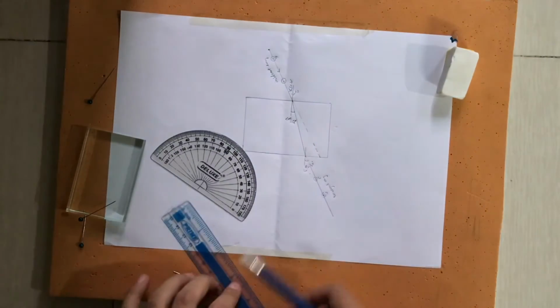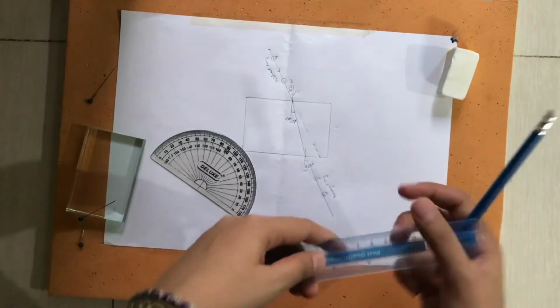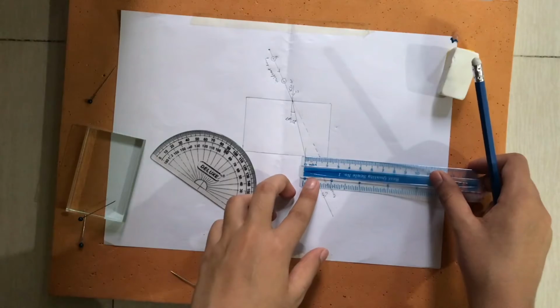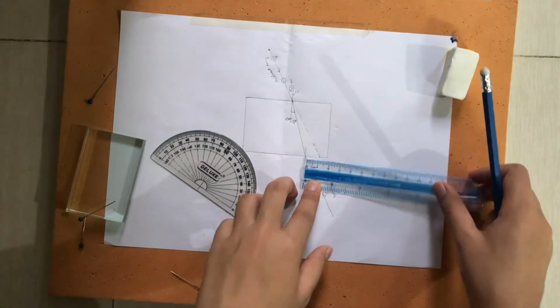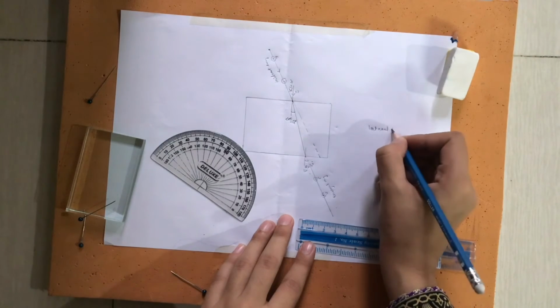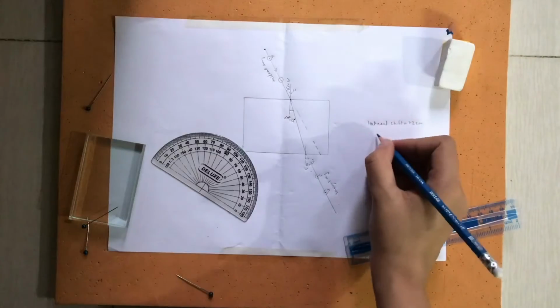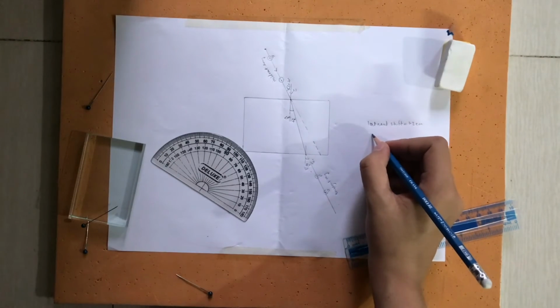This is the lateral shift. We measure this lateral shift, which is equal to 1.3 centimeter. So lateral shift is 1.3 centimeter.